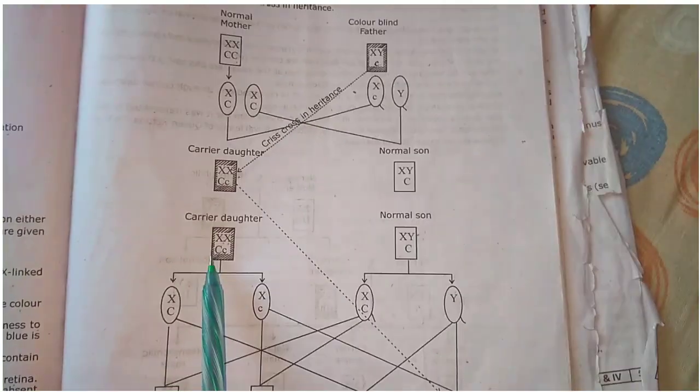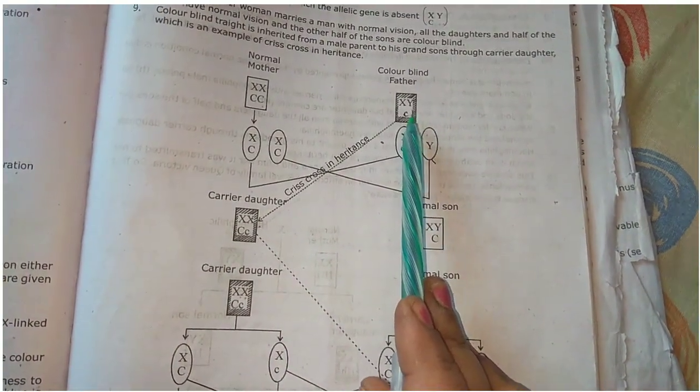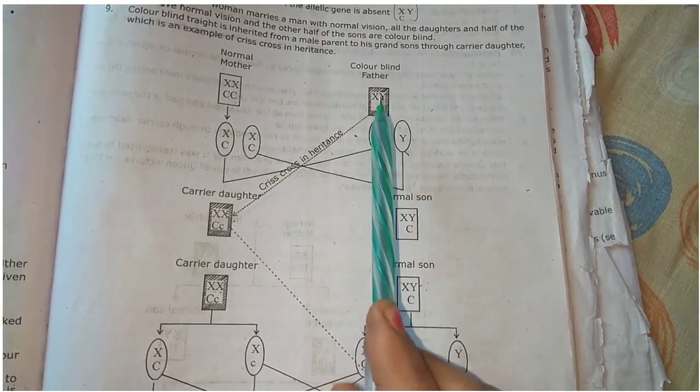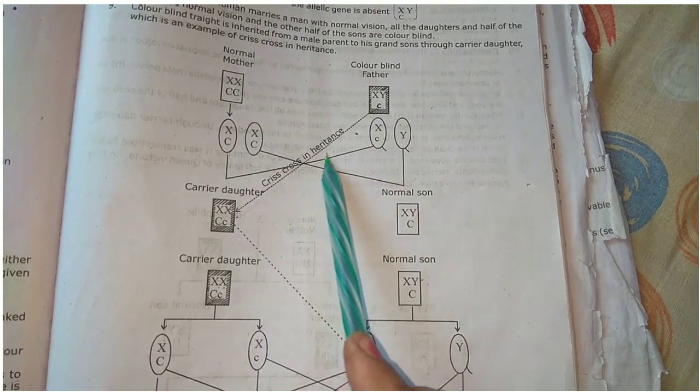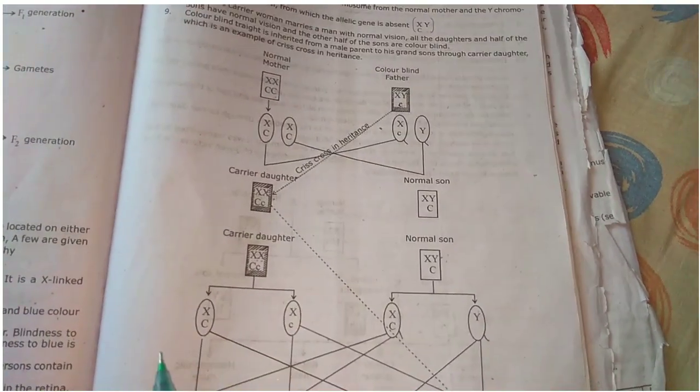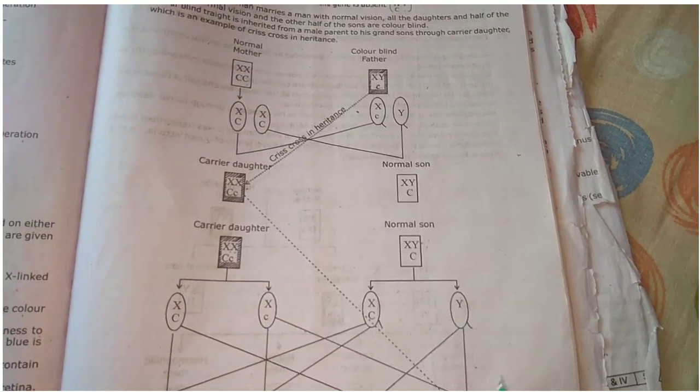Okay, so when this carrier daughter, again, if she marries a normal son, what happens here? She is the carrier person, who carries the recessive gene for color blindness from the color-blind father. That gene is carried to the daughter. From the daughter, when she marries the normal man, what happens here?